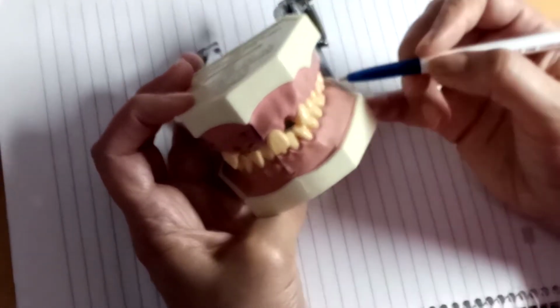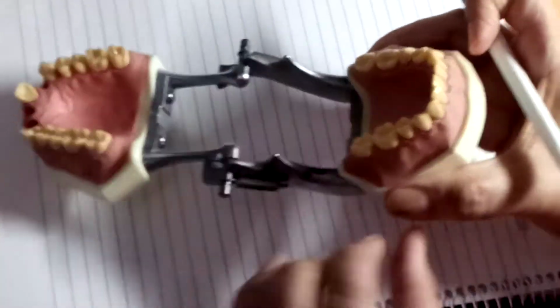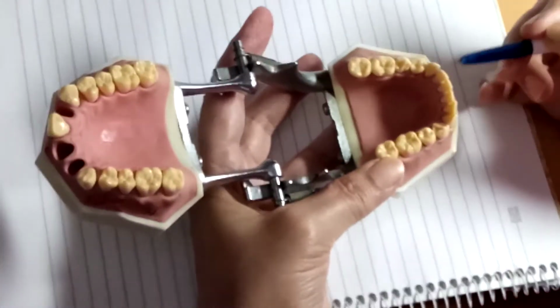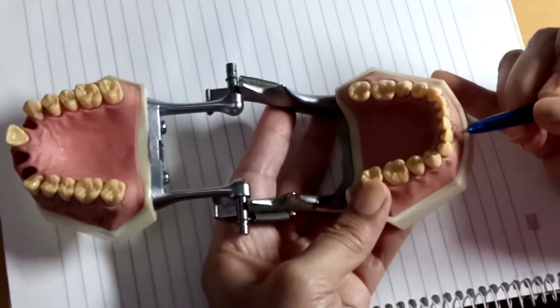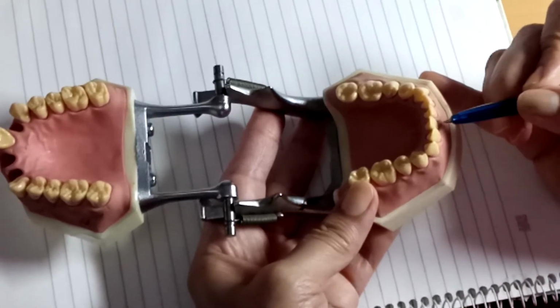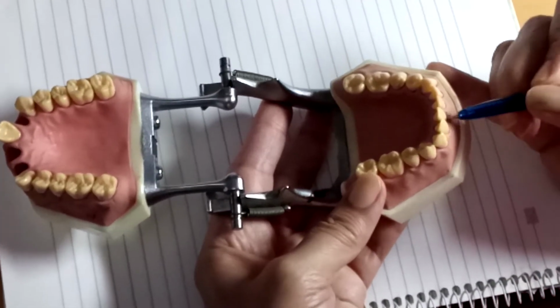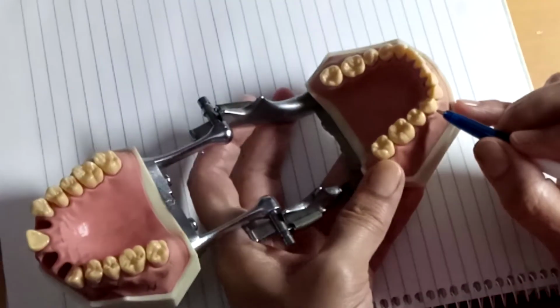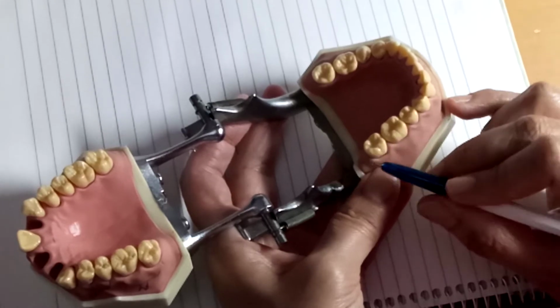In case of lower or mandibular teeth, let's look at the mandibular teeth here. These are the anterior teeth, 1, 2, 3, okay? These 3 teeth, we call them anterior teeth. And then these are the posterior teeth. We have 2 premolars and then we have the molars.